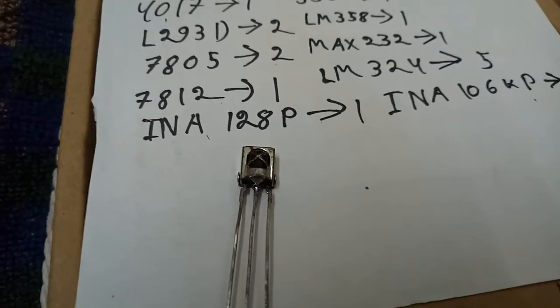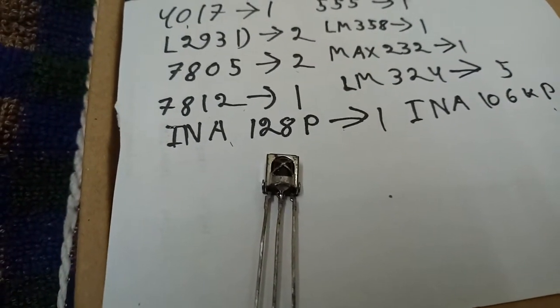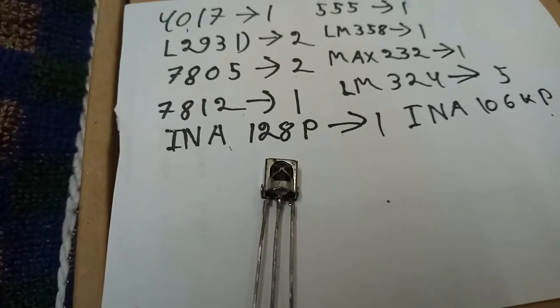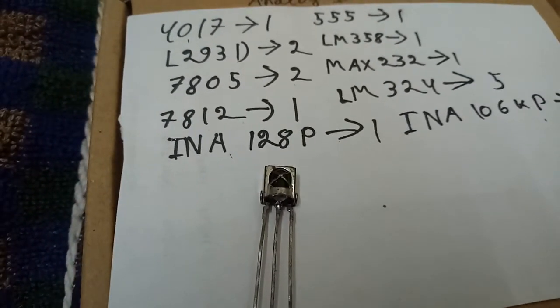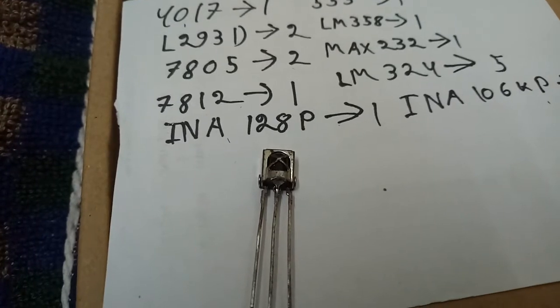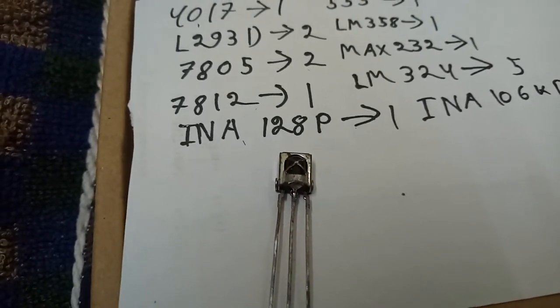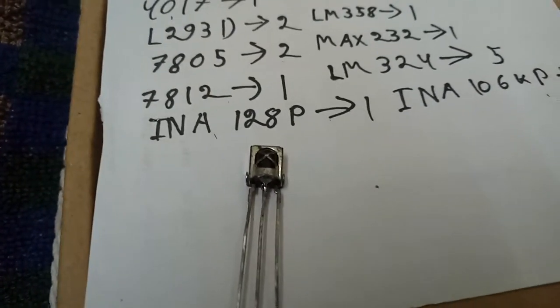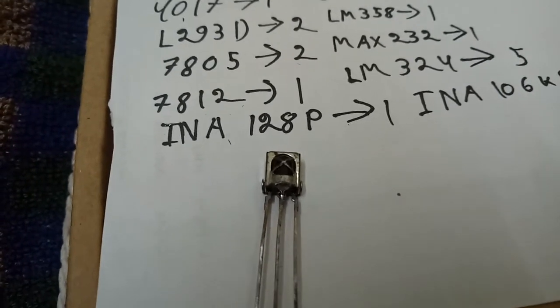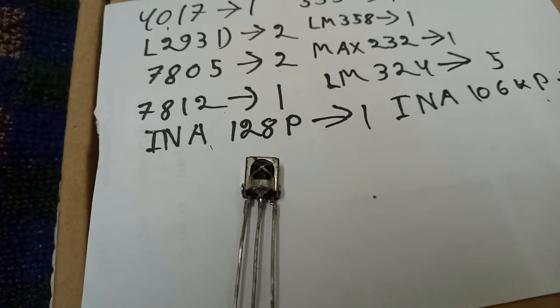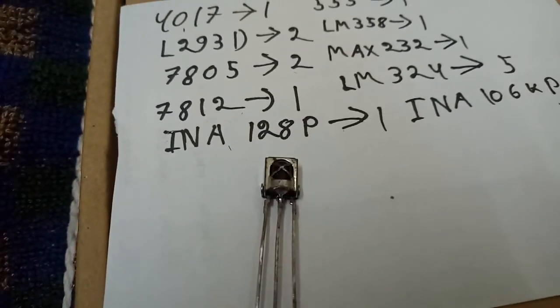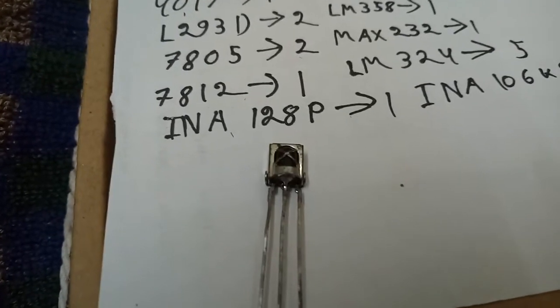Now if it is connected to power, that means in idle condition, it will pull its output up to the VCC, and if it is connected to ground, or it is a pull down resistor, then in idle condition it will pull its output down to ground.